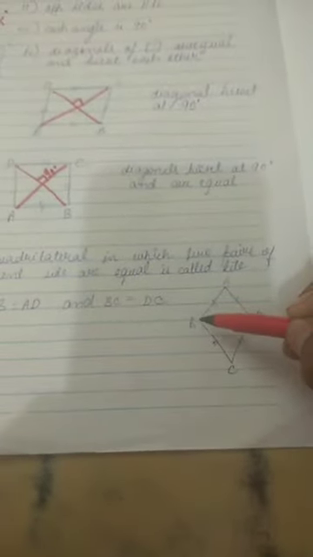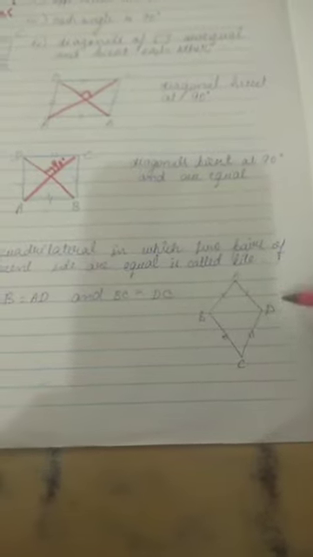You can see these adjacent sides, that is BA is equal to AD and BC is equal to CD.